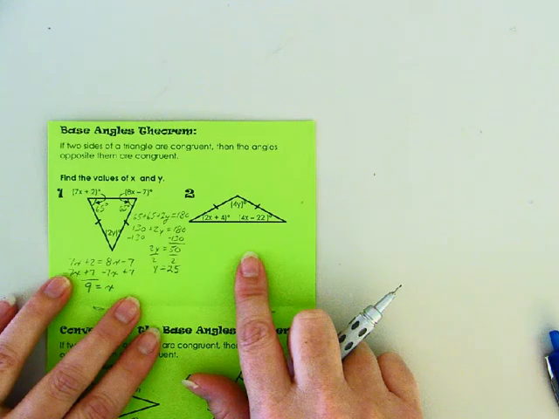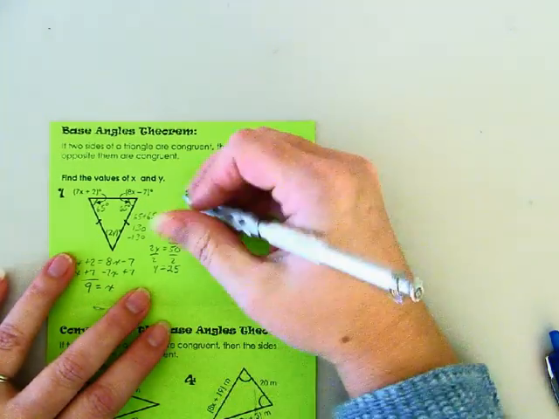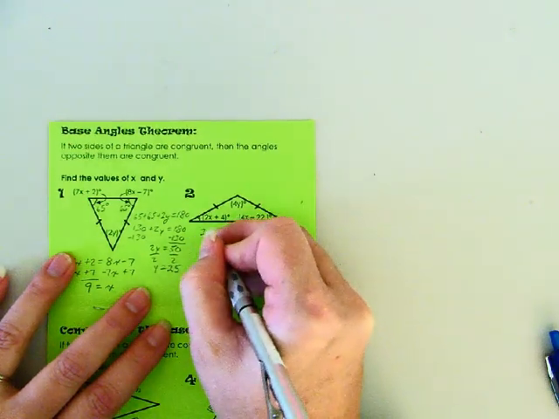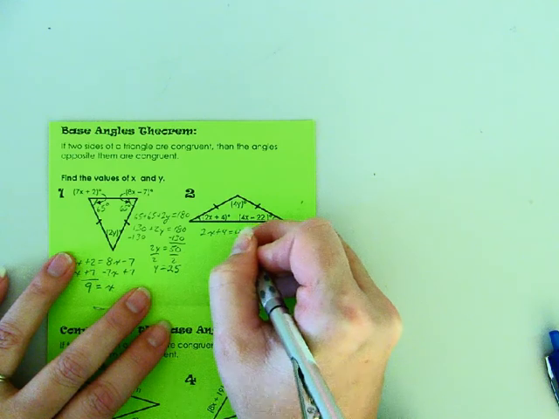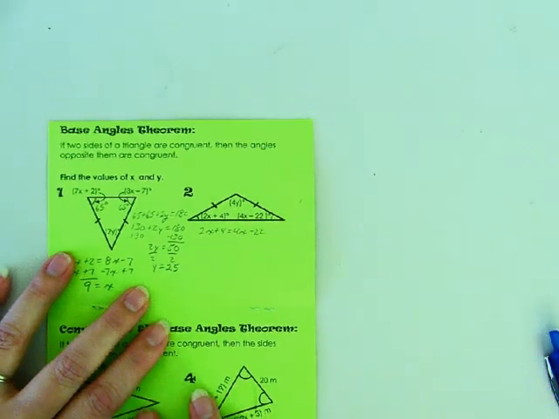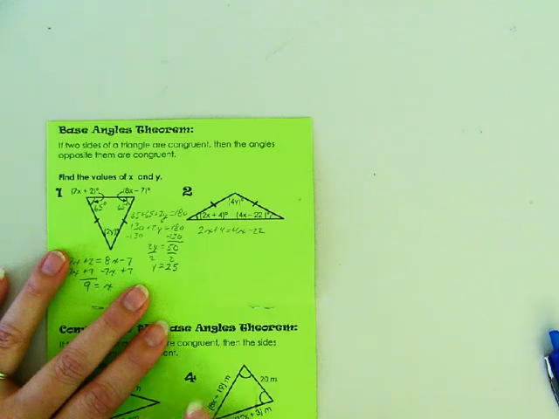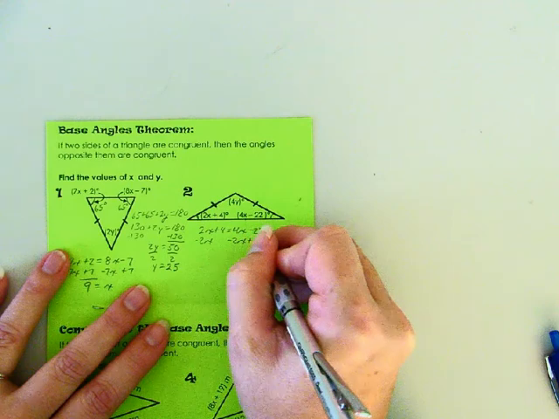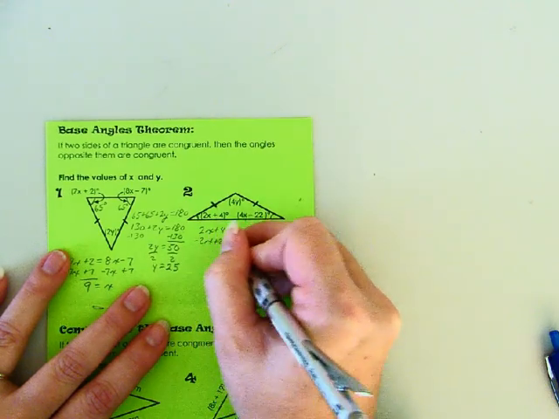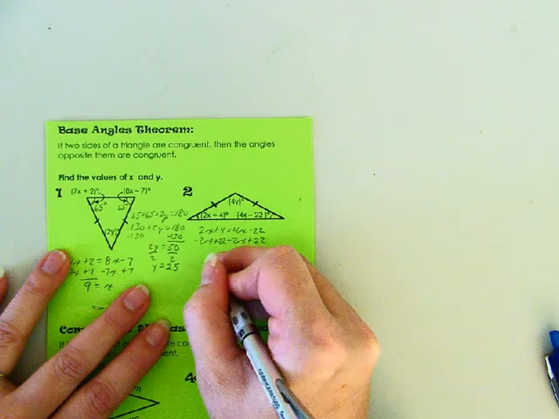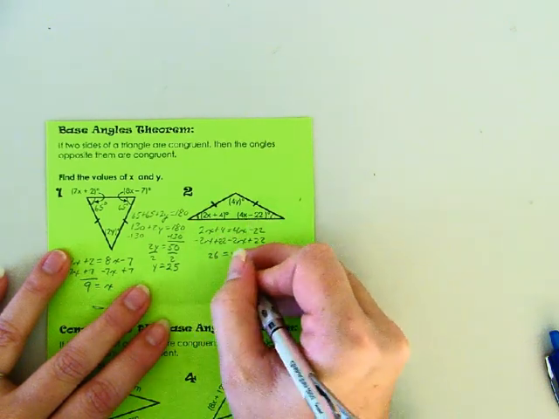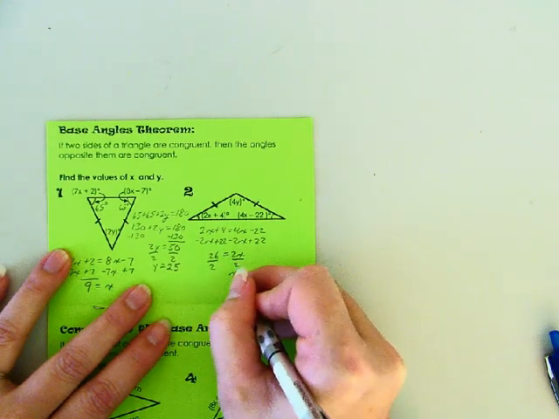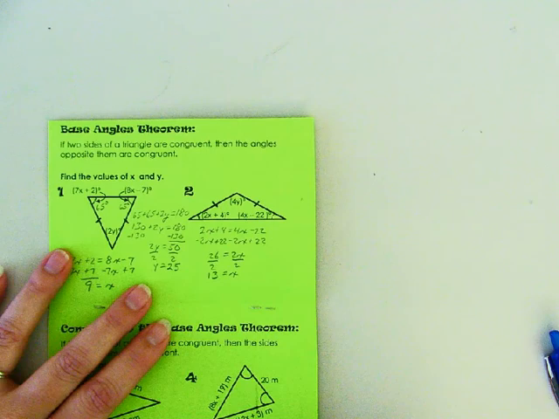So for number 2, we're doing the same thing. We have two congruent sides, so that means these angles down here must also be congruent. So I can say 2x plus 4 equals 4x minus 22. Now I'm going to solve for x. So I'm going to subtract 2x from both sides. I'm going to add my 22 to both sides. So then I end up with 26 equals 2x. Divide by my 2. I get x equals 13.